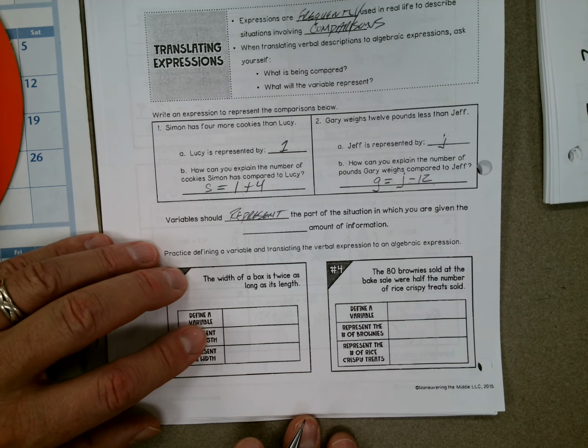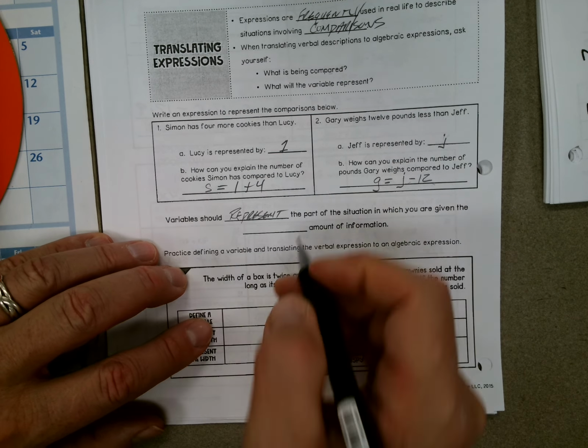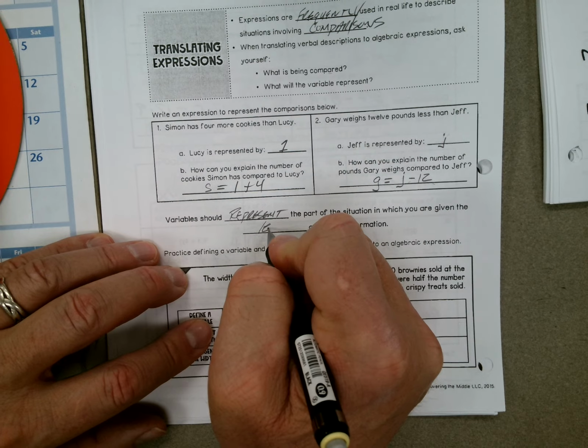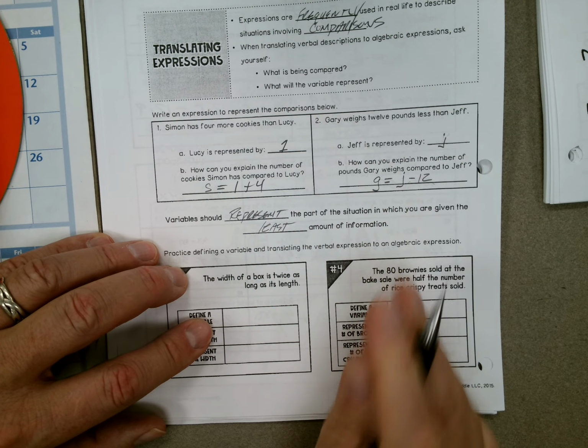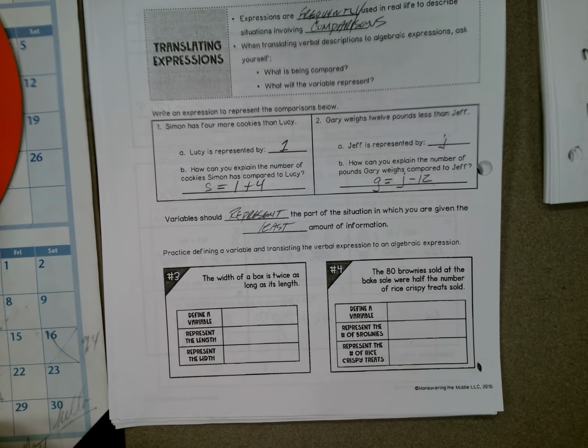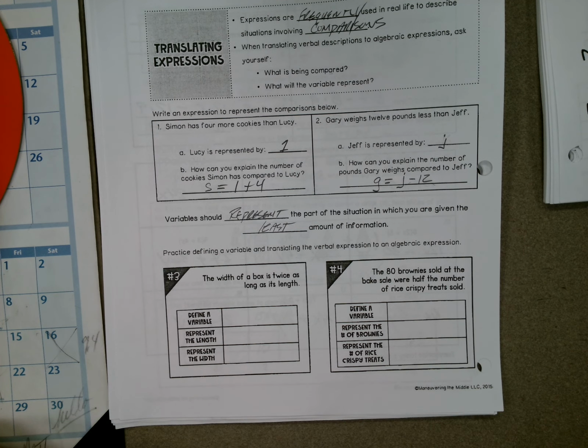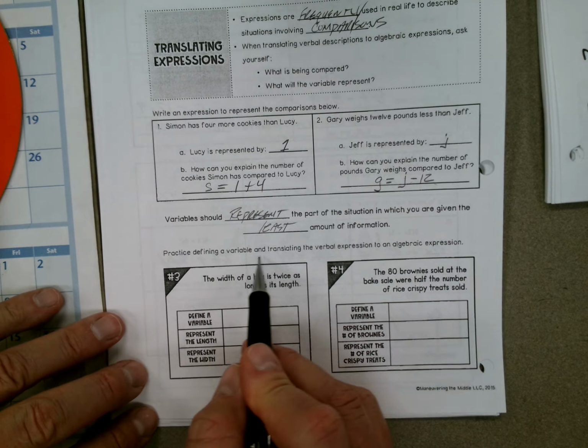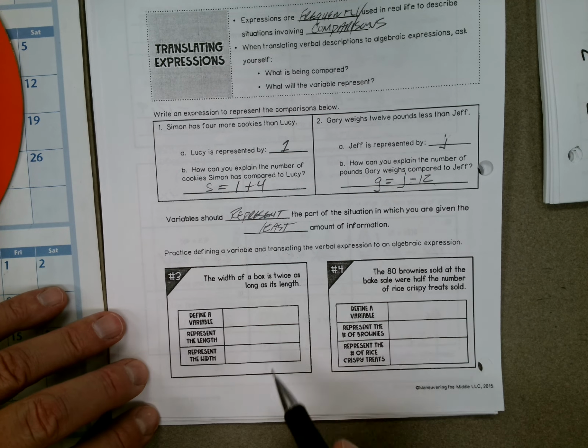All right, next up, variables should represent the part of a situation in which you are given the least amount of information. The least amount. Okay, so that's what you're looking for. Practice defining a variable and translating the verbal expression to an algebraic expression.